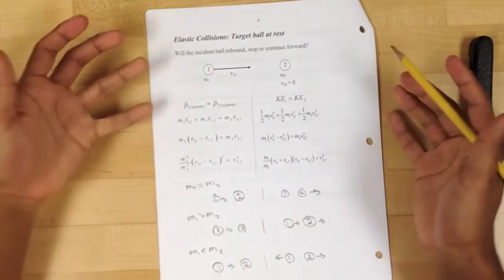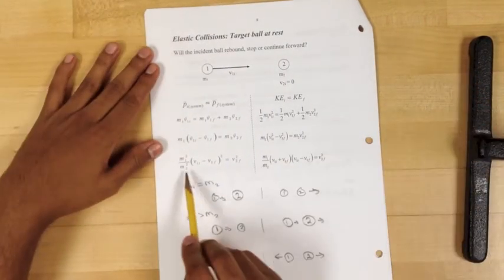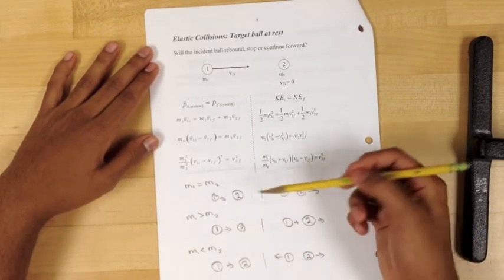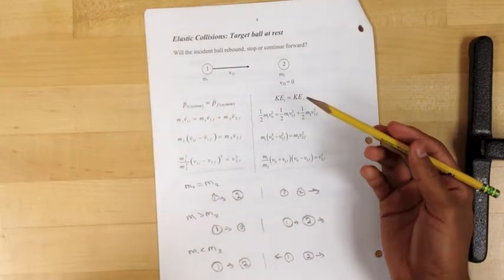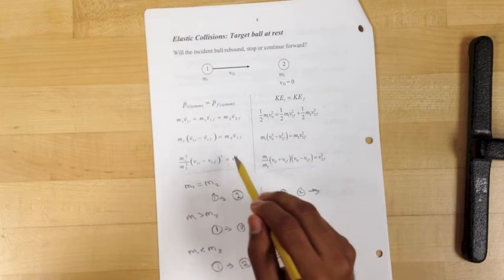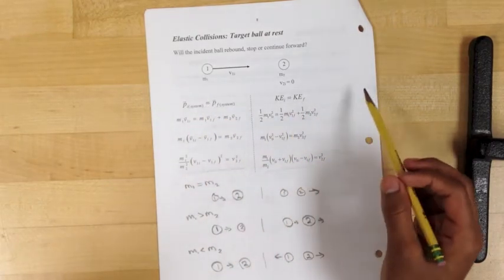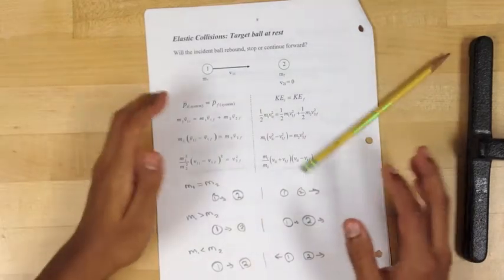And that is the physics. You can solve for the masses and their specific velocities using these formulas derived from momentum conservation and kinetic energy conservation because it is elastic.